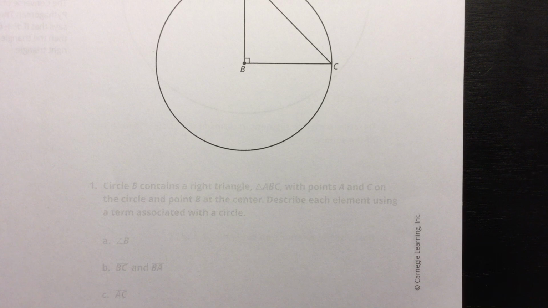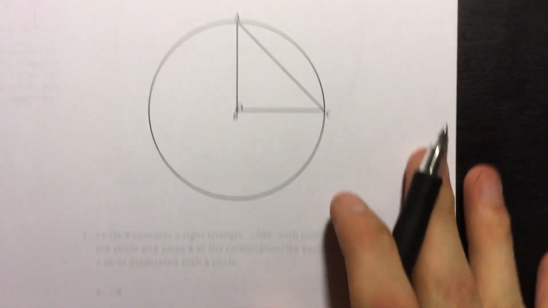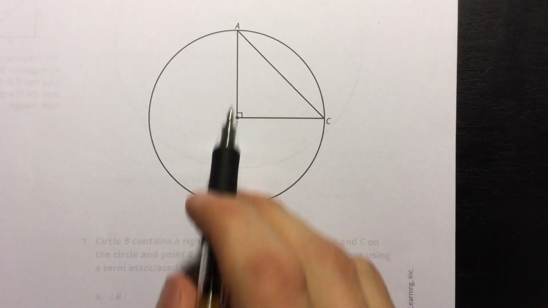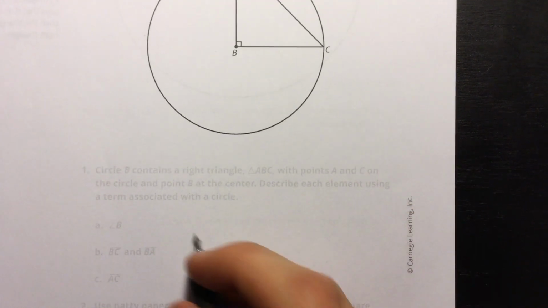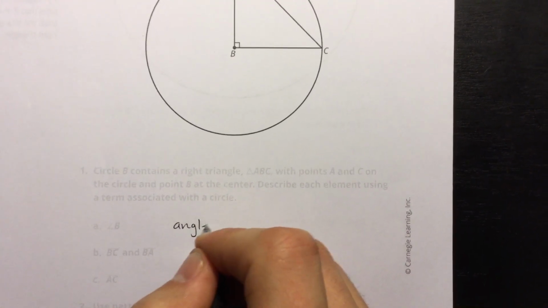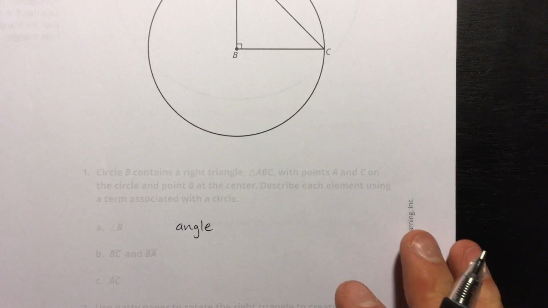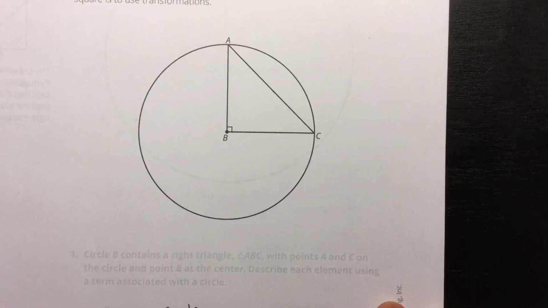So what this means is we're using our vocab that we learned about circles, and we're describing each of these things. So I'm looking at angle B here. I want to say what this is in terms of a circle. Well, I know that it's an angle, okay? So we learned about a bunch of different kinds of angles. But I can go ahead and cheat a little bit and already write angle. Now I just need to decide what type of angle it is.